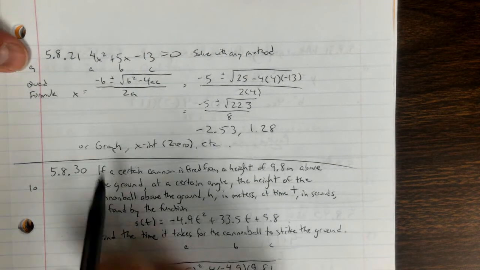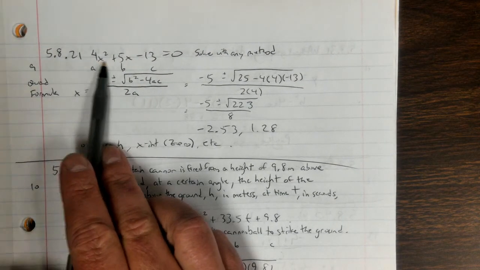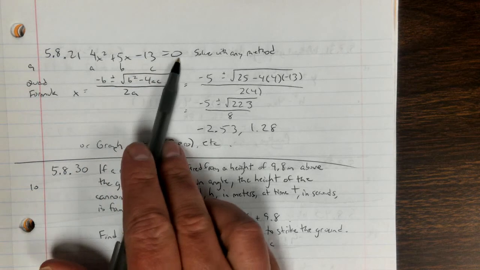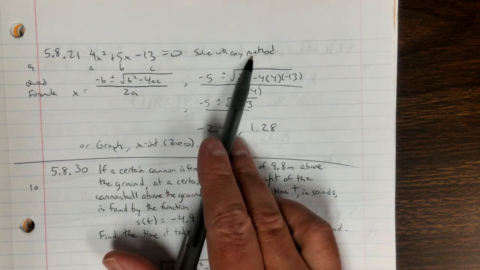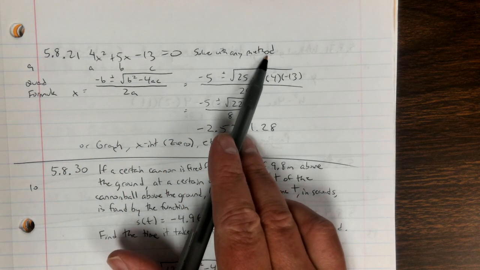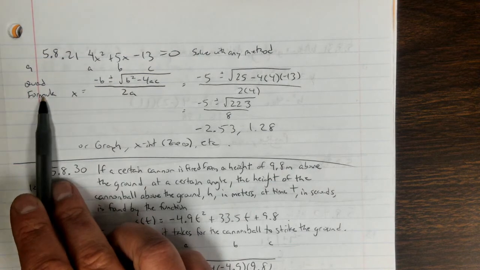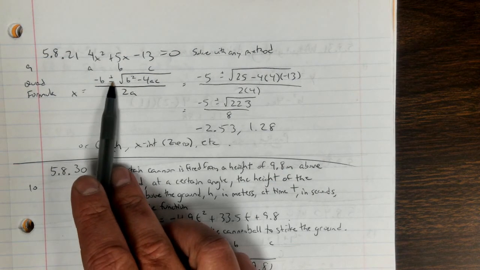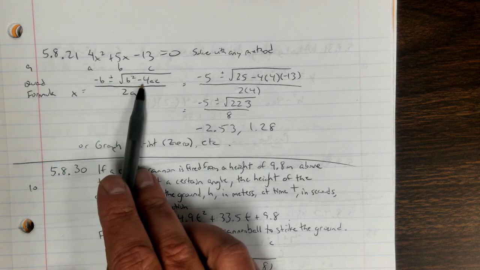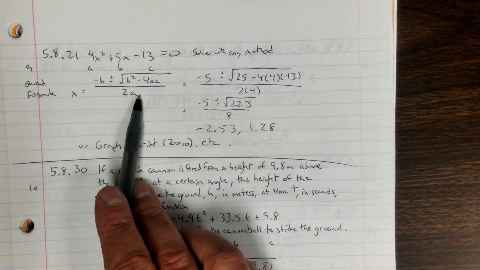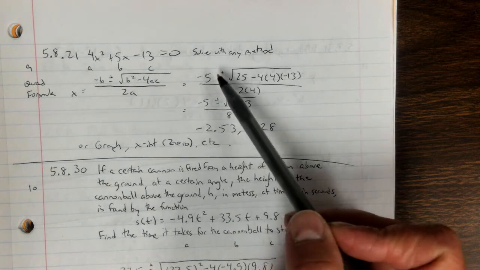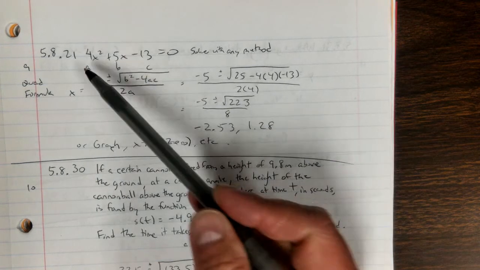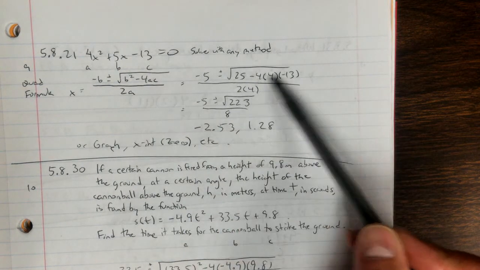All right, the next one says 4x squared plus 5x minus 13 equals 0. Again, solve with any method. And the way that you know for sure would work is the quadratic formula. So you have negative b plus or minus the square root of b squared minus 4ac all over 2a. And then just plug in your numbers. So again, a, b, and c, and just do it.